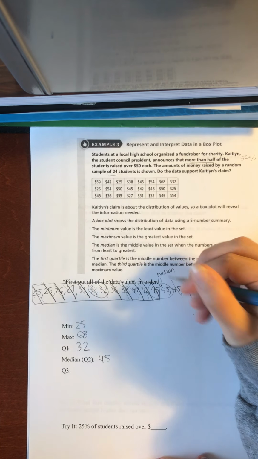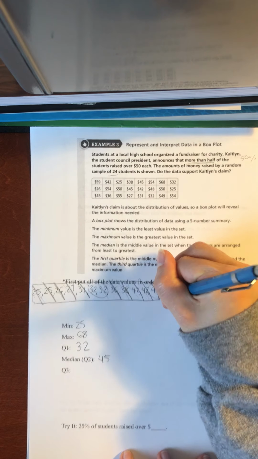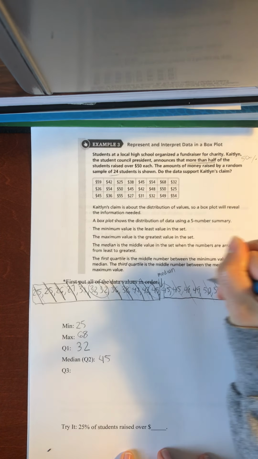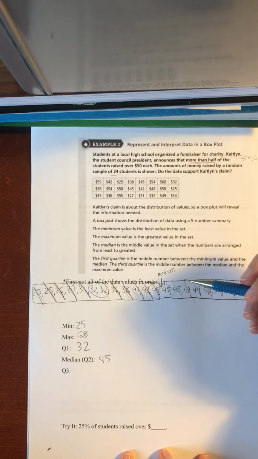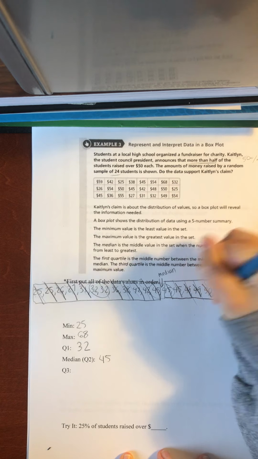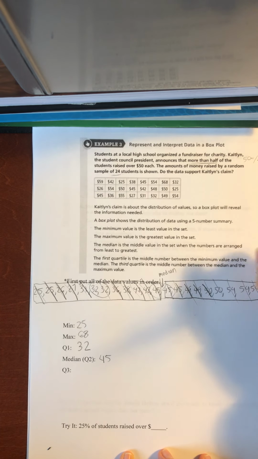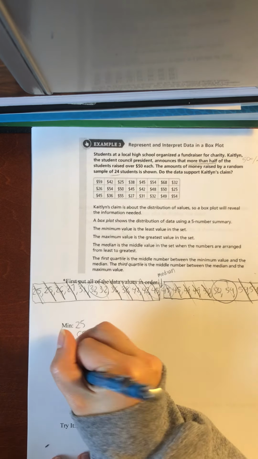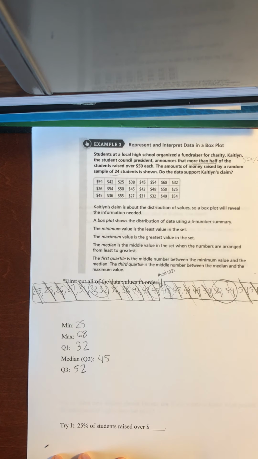I'm going to do the same thing on the other side to find my Q3. So this half of the data, I'm going to find the median. I have to cross off 5 on each side. 1, 2, 3, 4, 5. 1, 2, 3, 4, 5. 50 and 54. Halfway in between there, 50 plus 54 divided by 2 is 52. So that's my Q3. Okay?